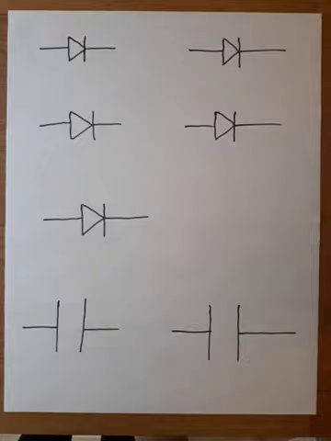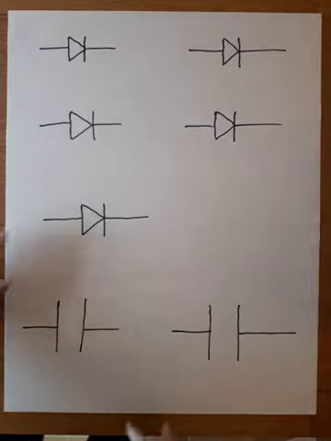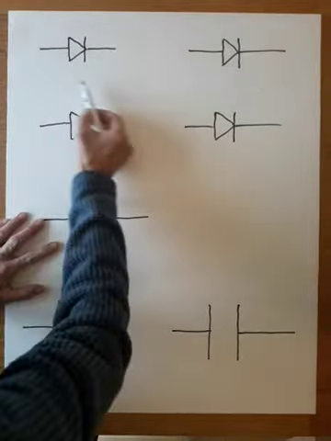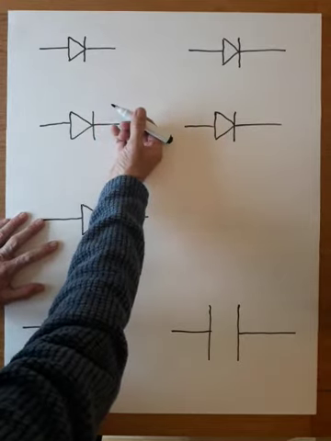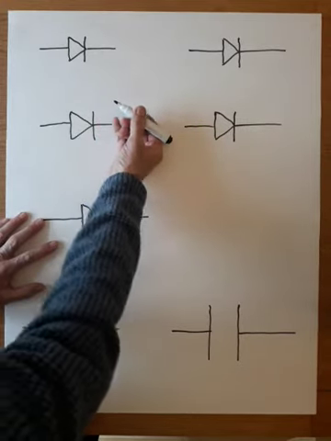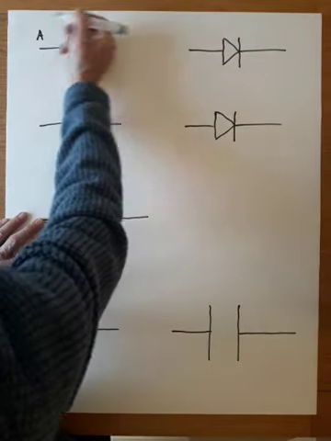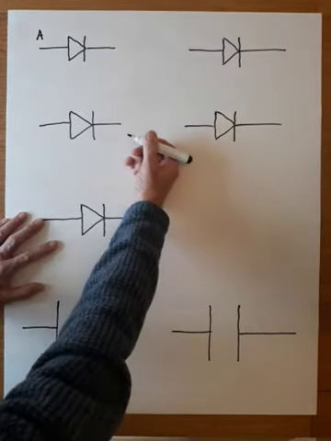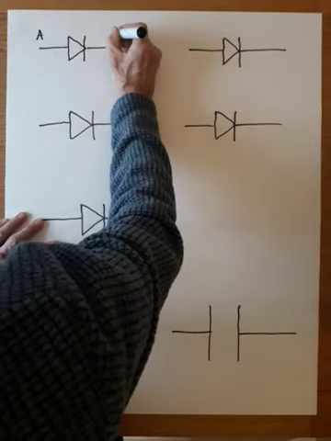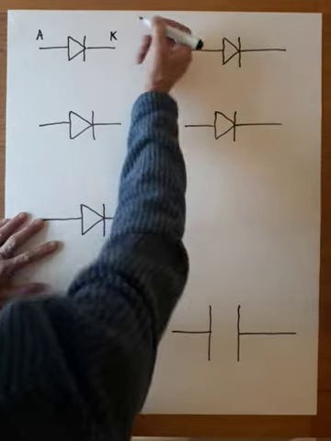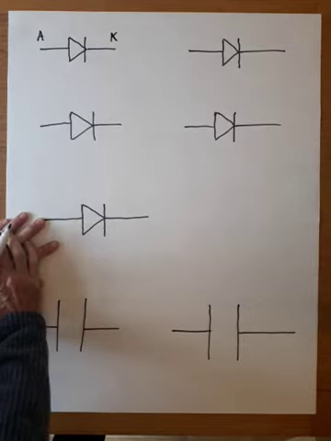So the next group, diodes. So this is a PN junction diode. We just tend to say a diode, and the end that we would make positive is called the anode, and the end that we would make negative to make it conduct is a cathode, spelt with a C, but we tend to write it with a K. So that is a basic diode.